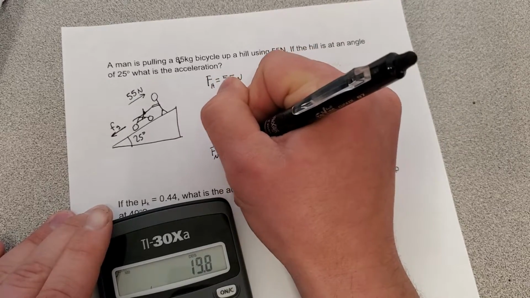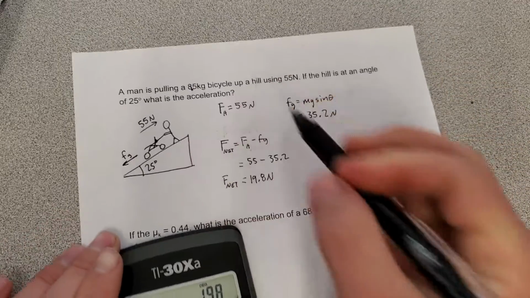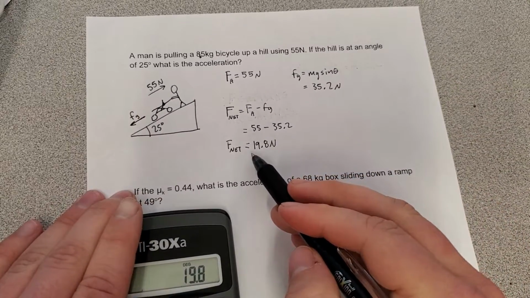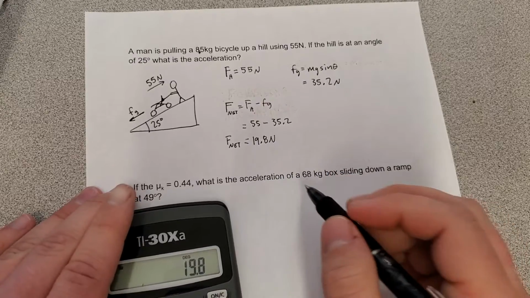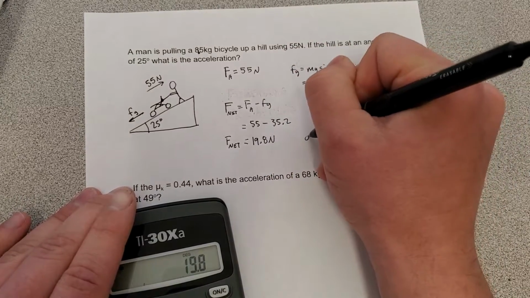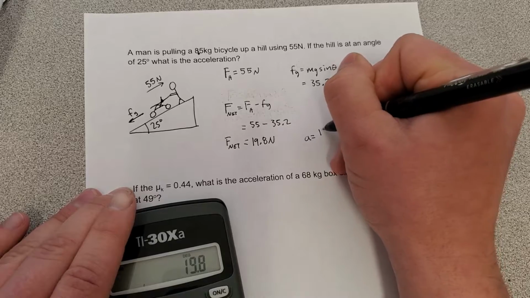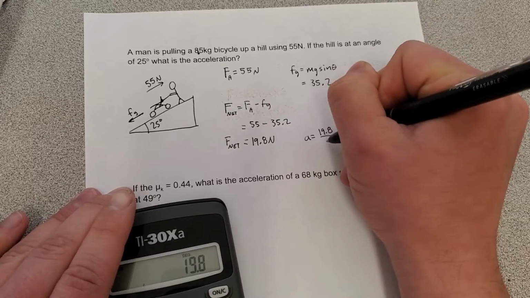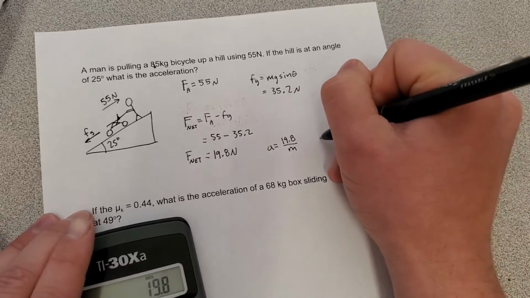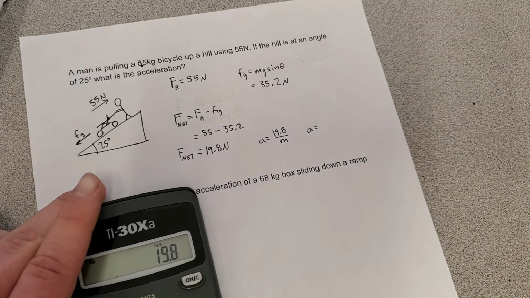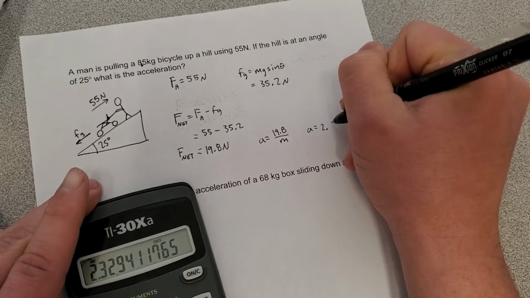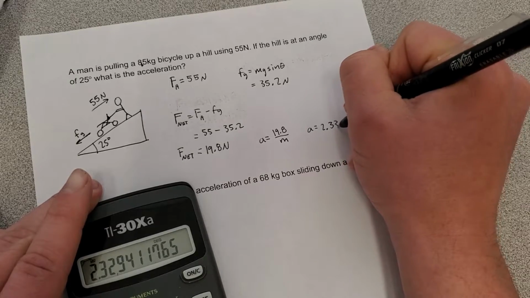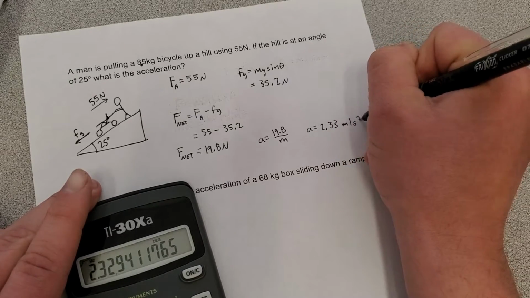F net. We want to know the acceleration of that. Well, if F equals m times a, we are just going to divide this by the mass. So our a is going to equal 19.8 over m, which is 2.33 meters per second squared.